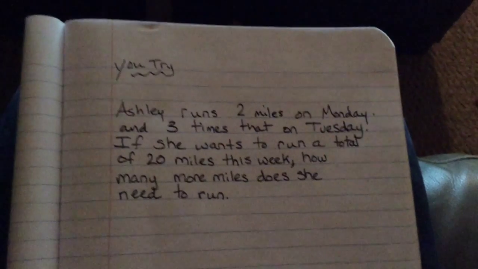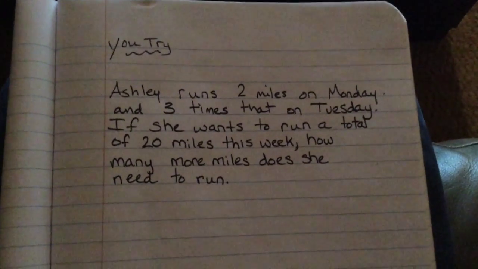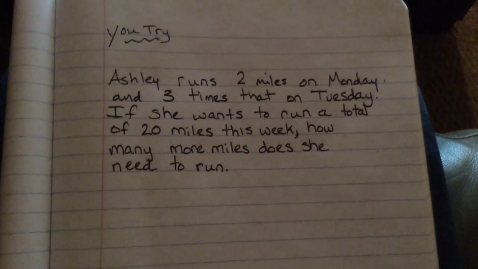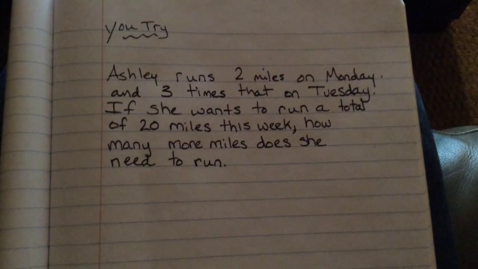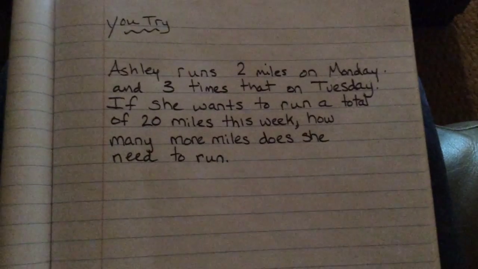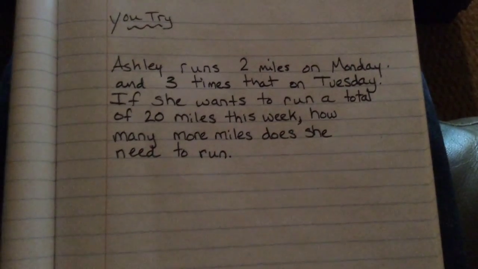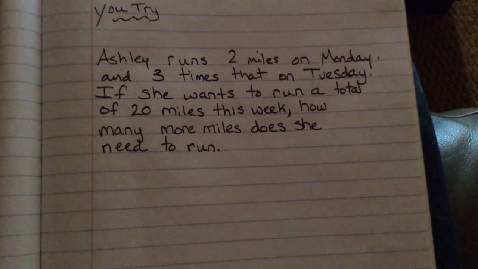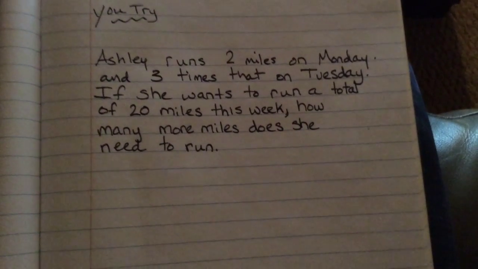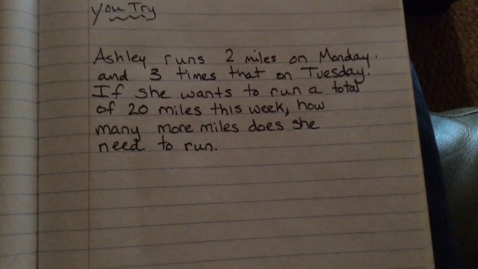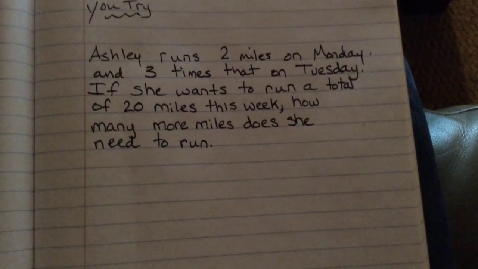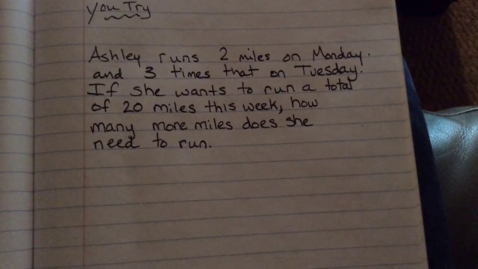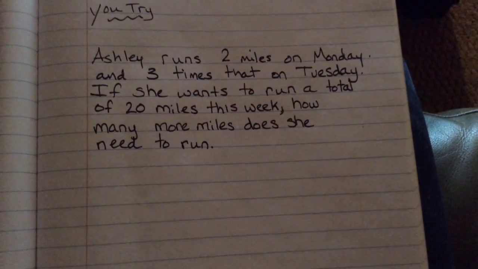All right, now here's one for you to try. And when I'm done reading, you should pause the video and reread it yourself and try to work it out before you unpause the video and check your work. All right, Ashley runs 2 miles on Monday and 3 times that on Tuesday. If she wants to run a total of 20 miles this week, how many more miles does she need to run? Go ahead and pause the video.